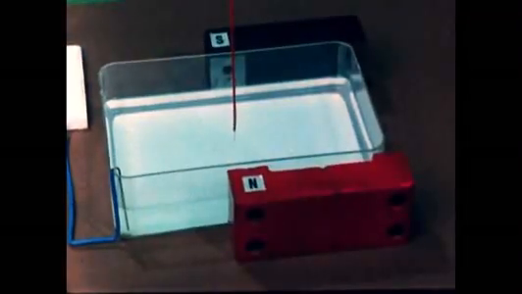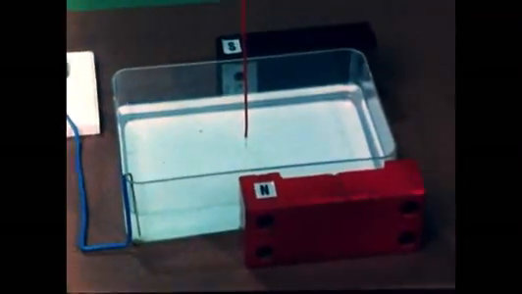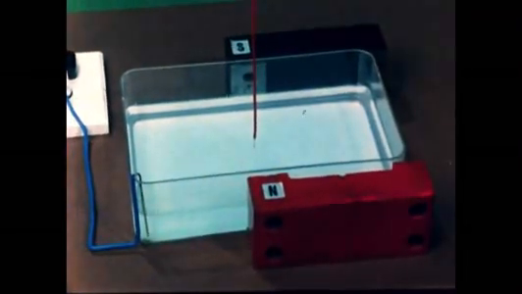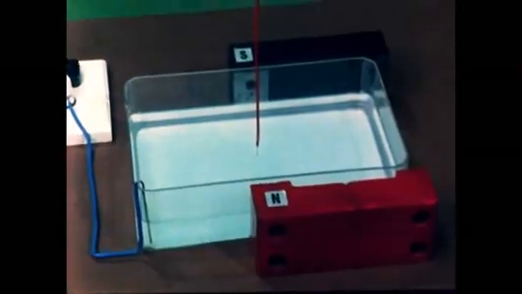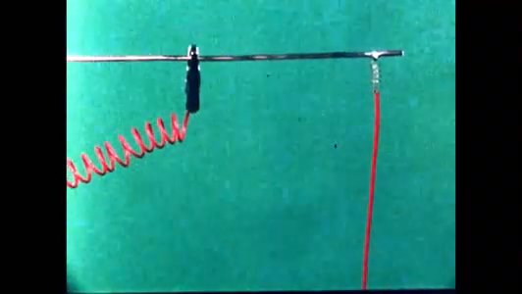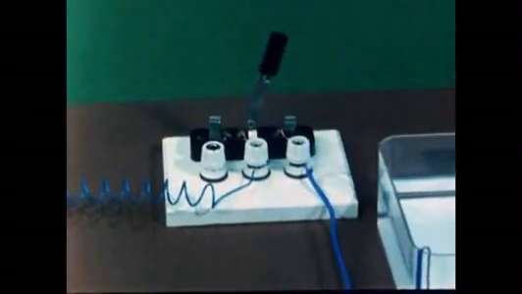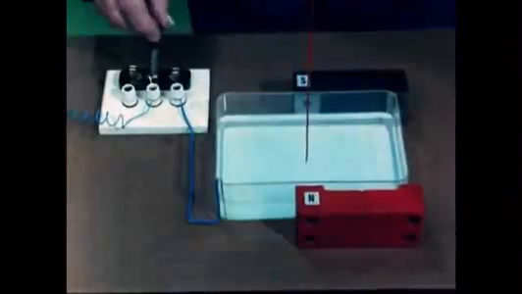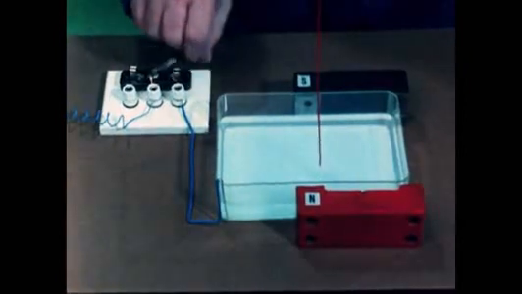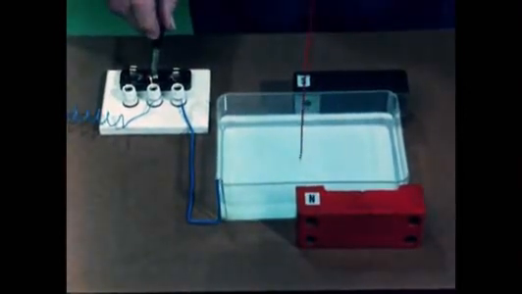We have two bar magnets set either side of a small dish of salt water, which is a good conductor. Dipping into the water is a red wire swinging from another wire, which is connected to a battery. To complete the circuit, a blue wire leads from the water to the other battery terminal by way of a switch. When the switch is closed and current flows, look what happens. The red wire swings in the magnetic field.